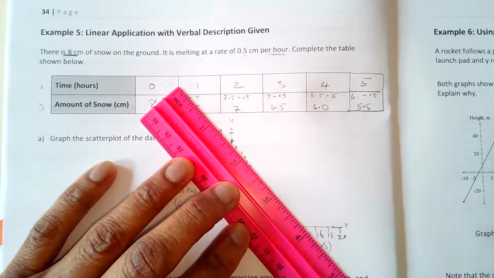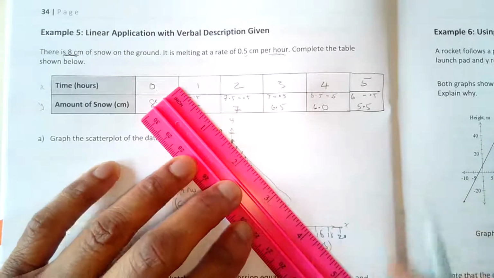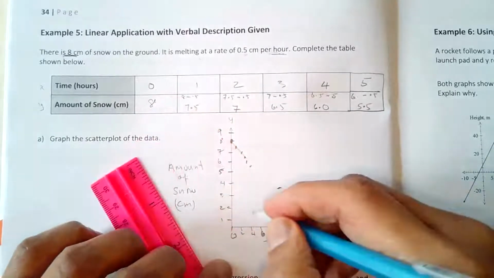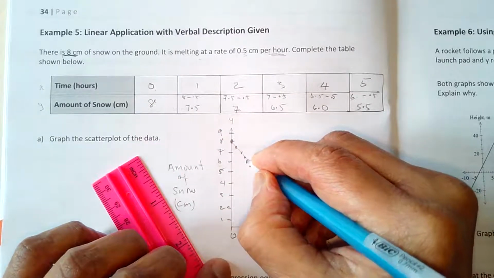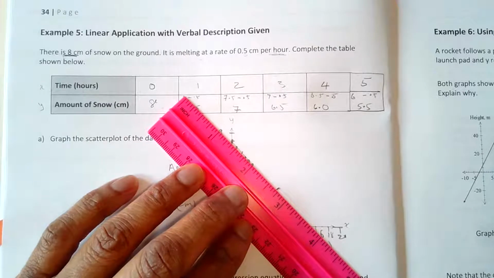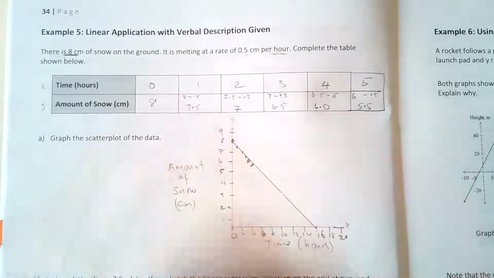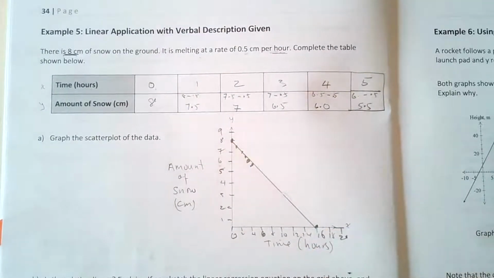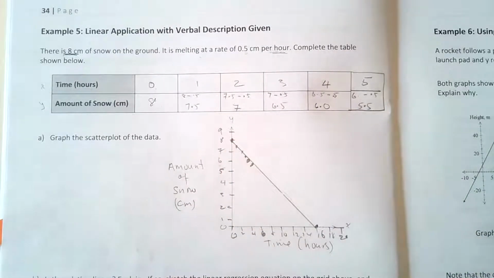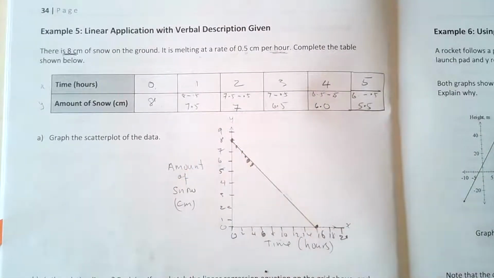I didn't do mine accurately, but I'll have an idea. My graph is actually going down. It will stop here, because that's when it stopped melting. No more snow at this point. Now this is my sketch. It doesn't mean it's precise. We have to enter this into our calculator to find our exact graph.